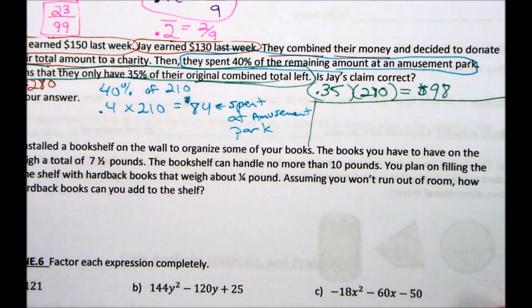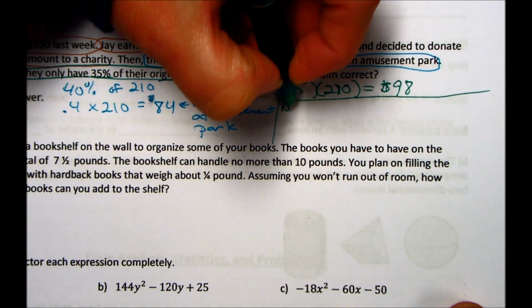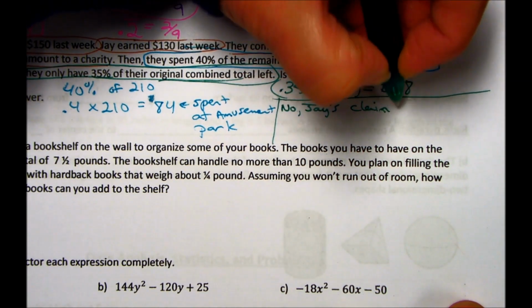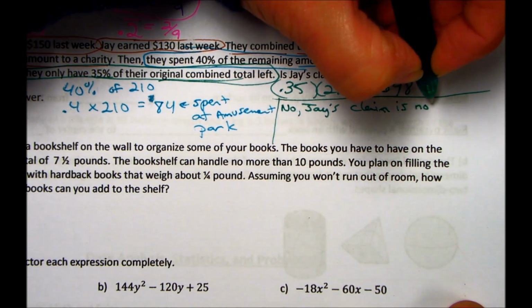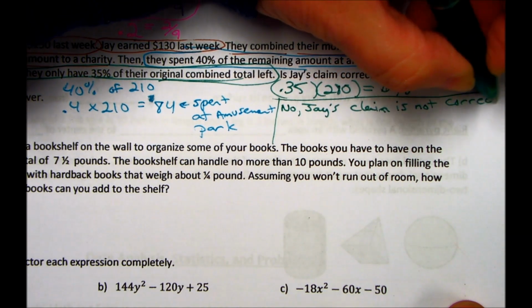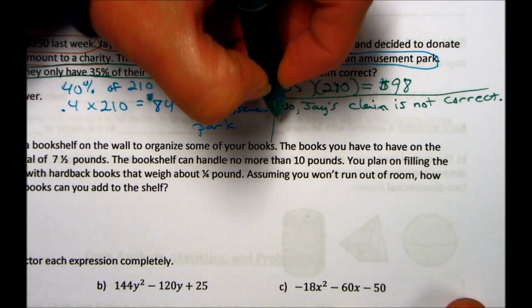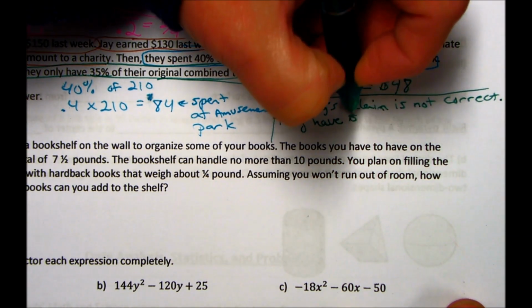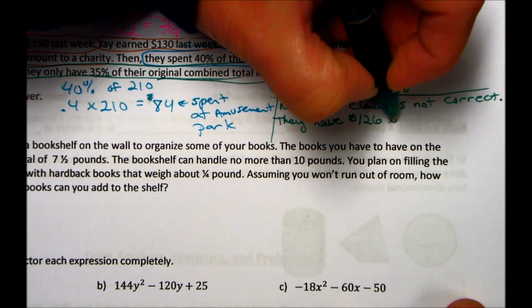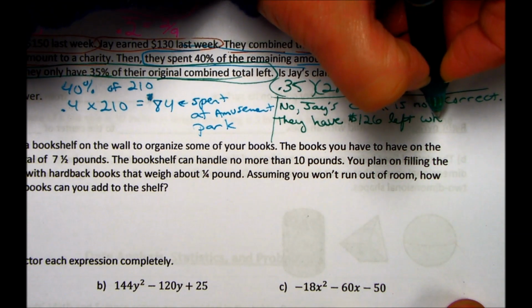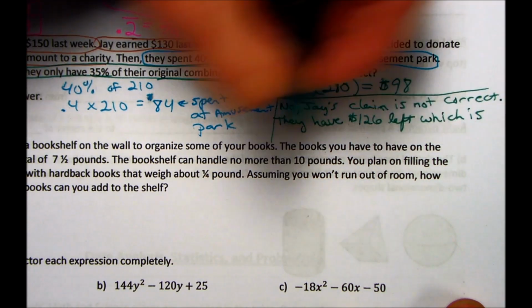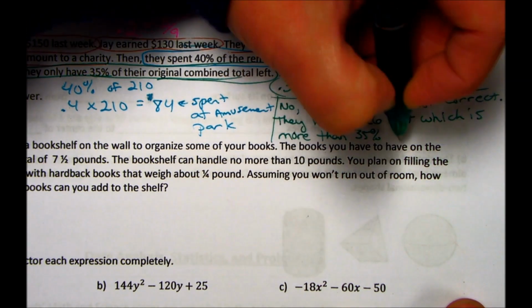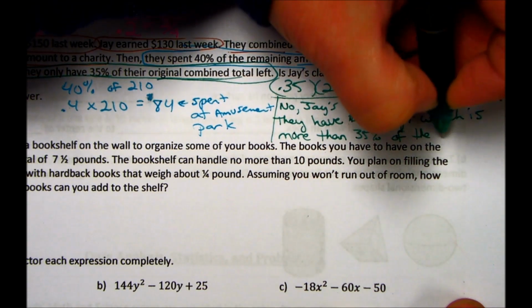Let's see. So in here I've got to write some sort of explanation. No, Jay's claim is not correct. They have $126 left, which is more than 35% of the original amount.